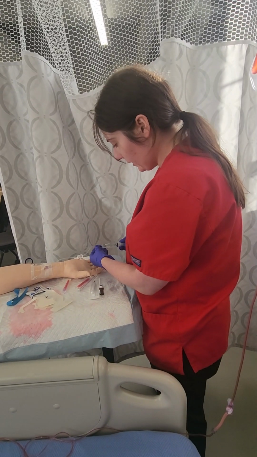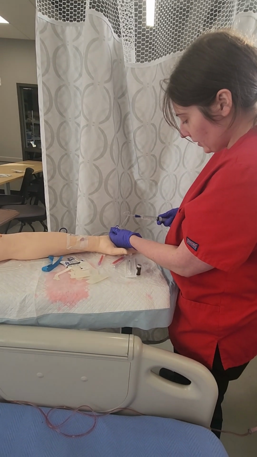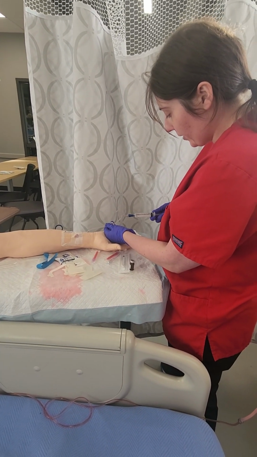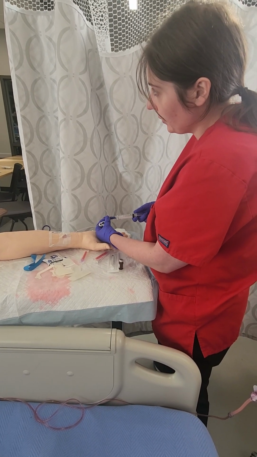Next, I'm going to take this and I'm going to aspirate, and I see some blood flow back, and now I'm going to push back about 3 mLs really slowly.